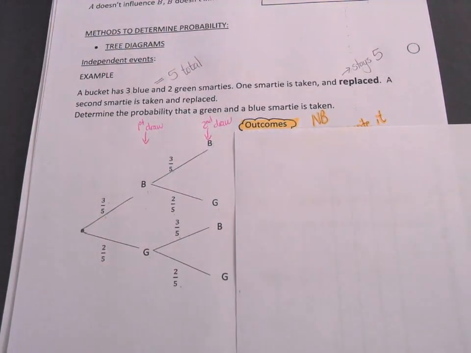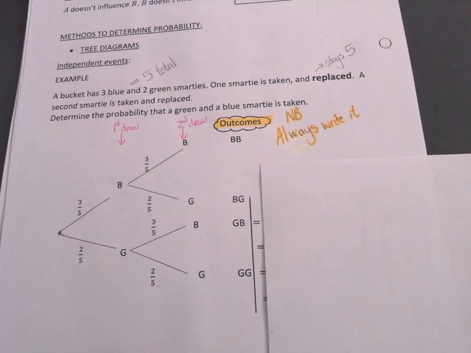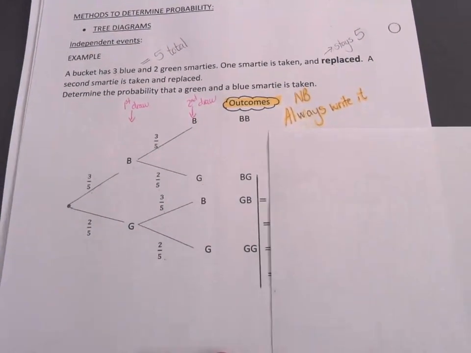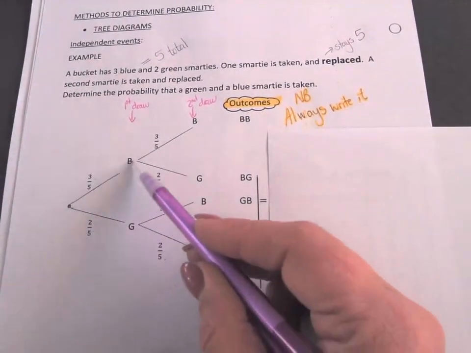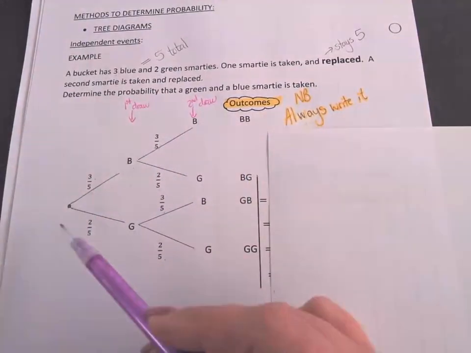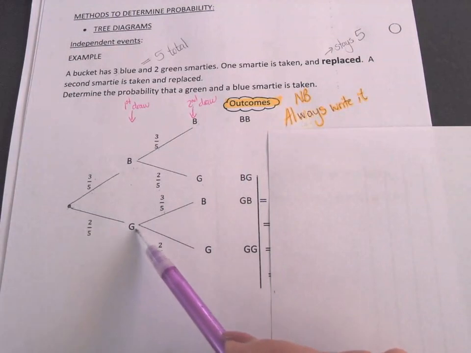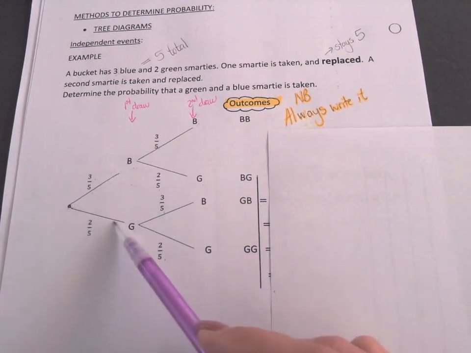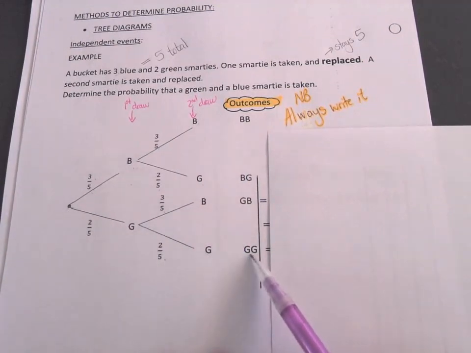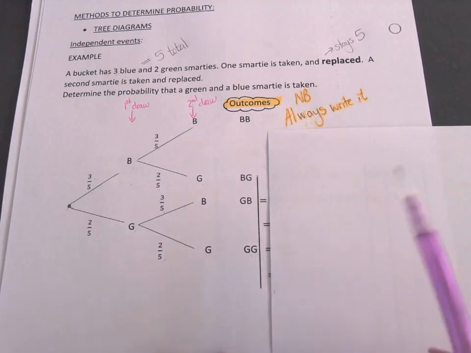Now what's important, you must always write your outcomes. Always, always, always. How do you get your outcomes? It's blue, blue, or blue, green, or green, blue, or green, green. Now you can answer your question.